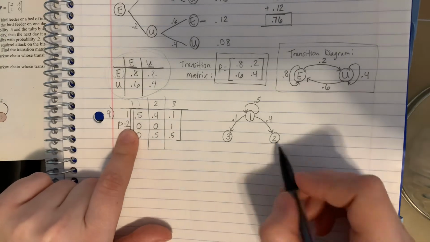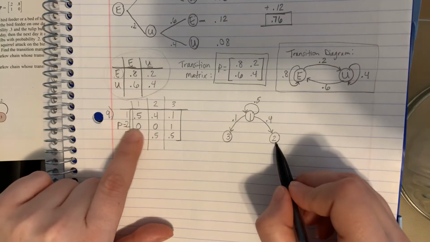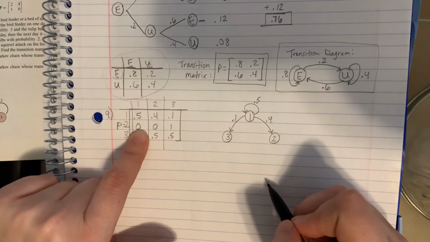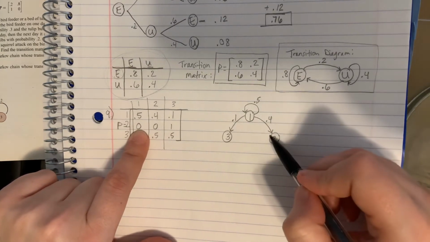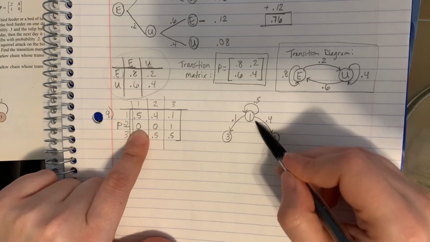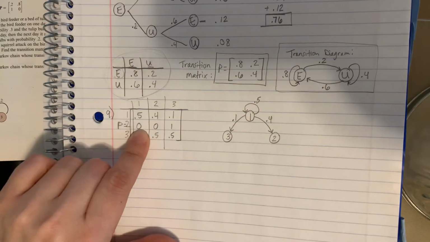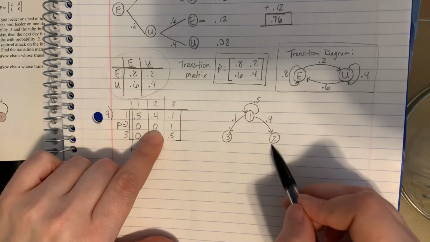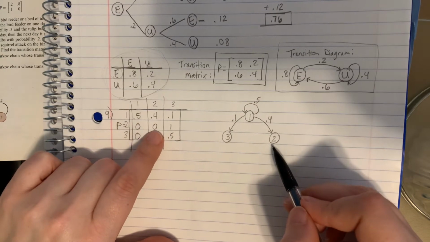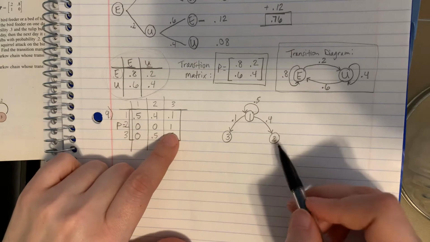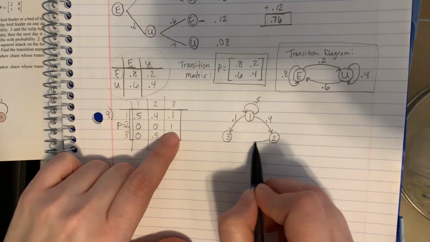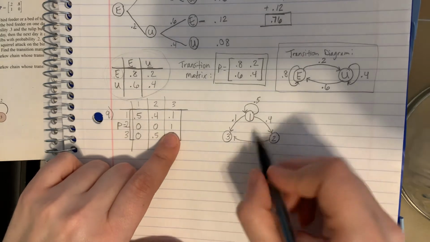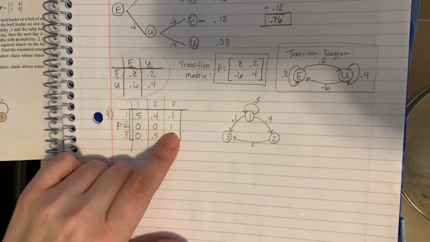So now I'm starting at 2 for all of these. If I'm at 2 and I'm going to go to 1, that's a 0 probability. So I'm just not even going to write that one in. If I needed to, I could put an arrow going that direction, but I don't need to in this case. Same thing with 2 and staying at 2. I don't need that arrow because the probability is 0. If I'm at 2 and I'm going to go over to 3, if I was at state 2 and I went to state 3, that's all 100%.